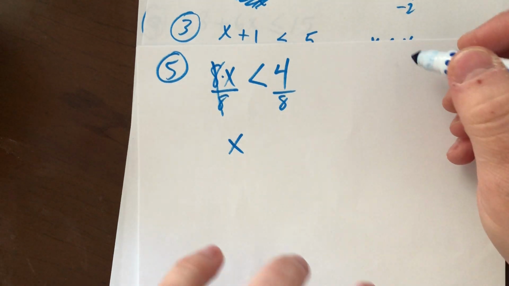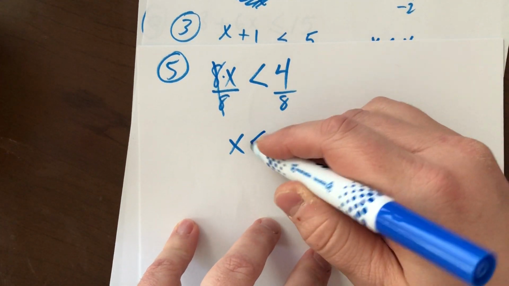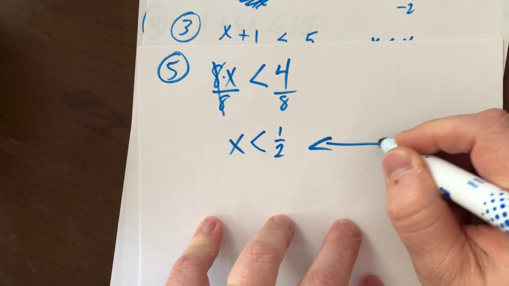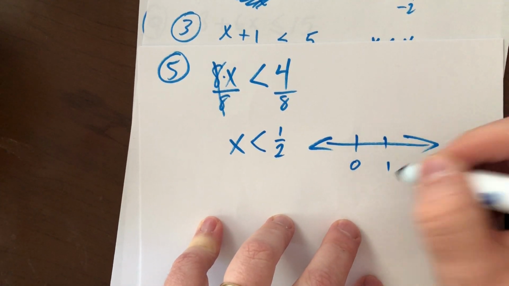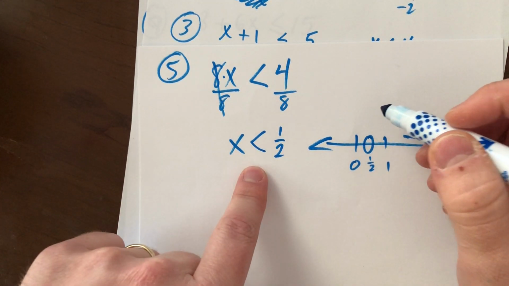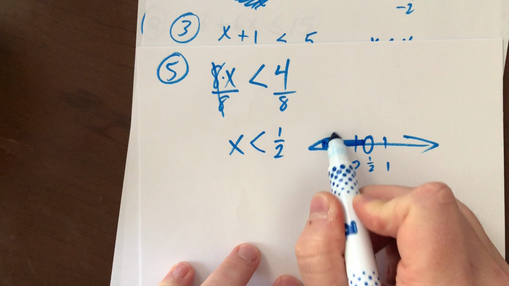So we get x is less than 1/2. So on our number line, here's 0, here's 1. We know our answer is going to be here at 1/2. And it's open because there's no line underneath, and I see it's going to the left.